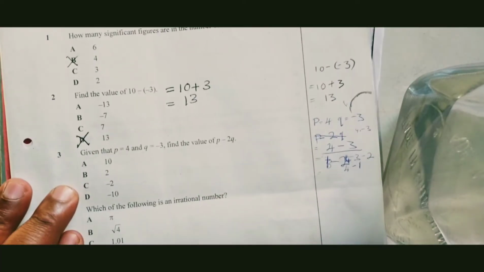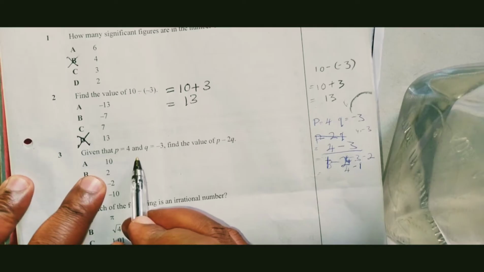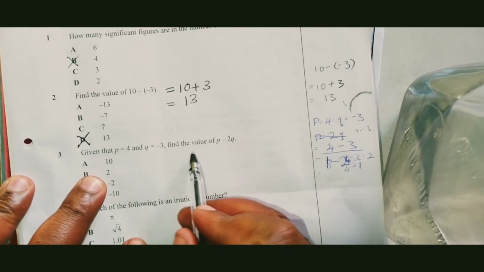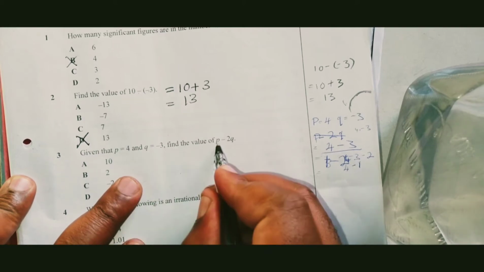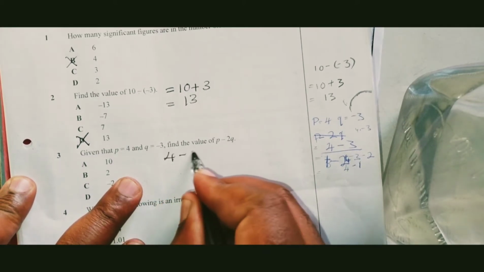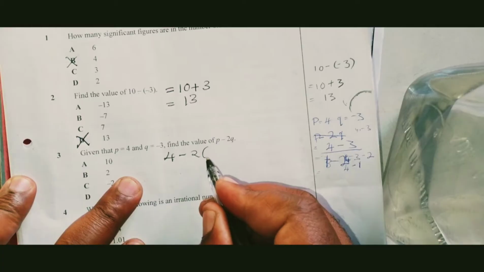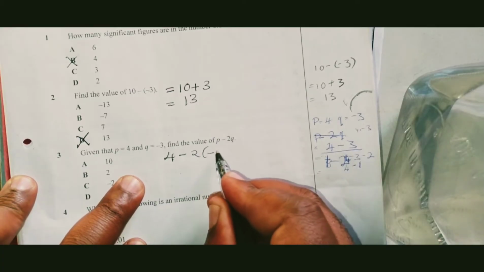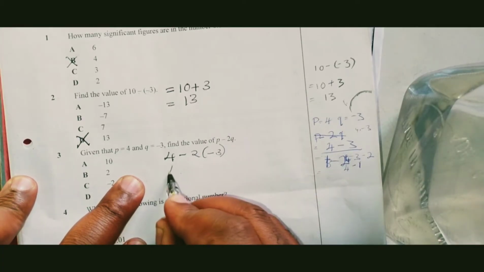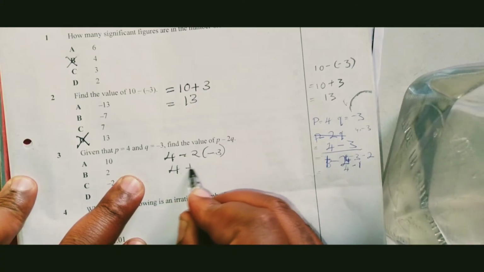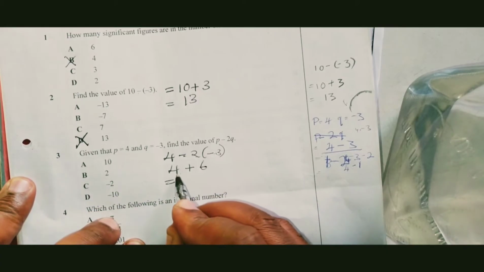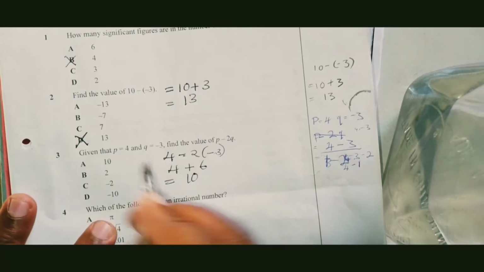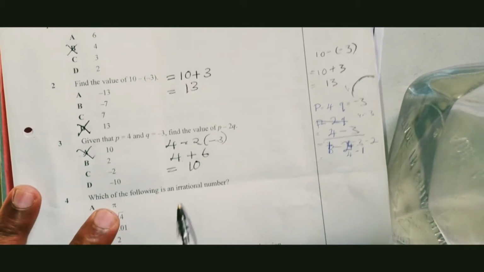D. Given that P is 4, Q is negative 3, find the value of P minus 2Q. So our P here is 4 minus 2. What is our Q? Our Q is negative 3. Negative by negative will be positive. 2 by 3 is 6. 4 plus 6, it is what? 10. So your answer here is A.